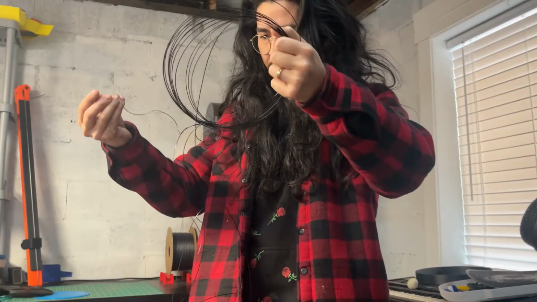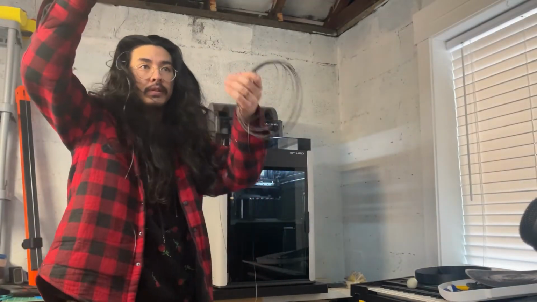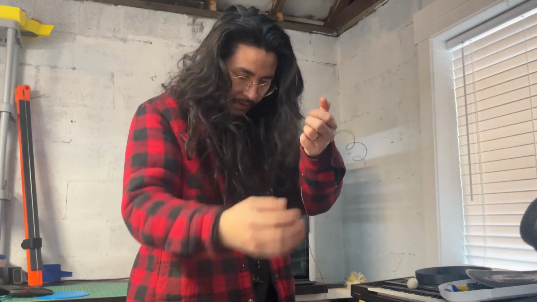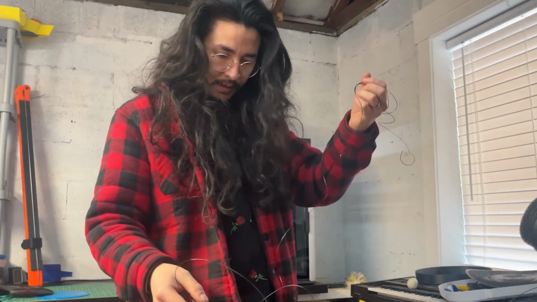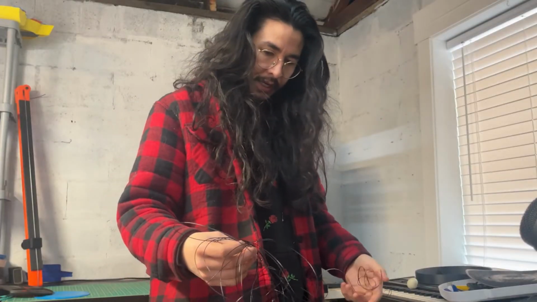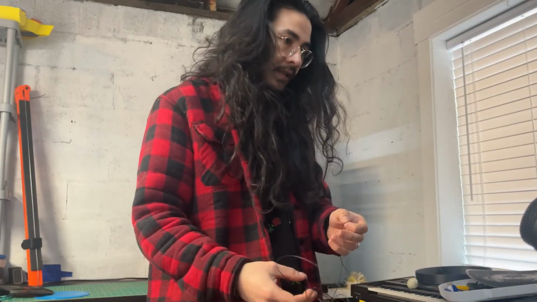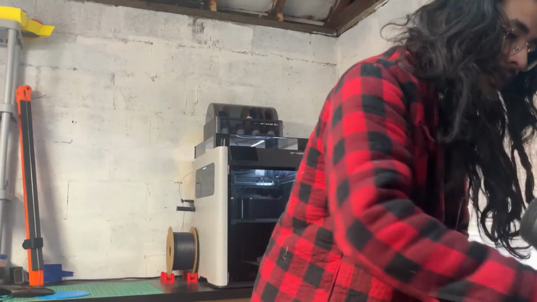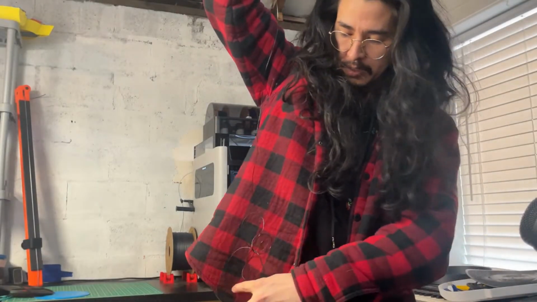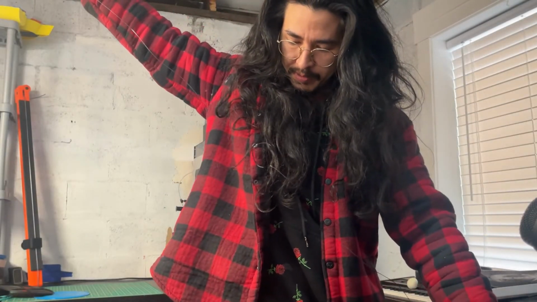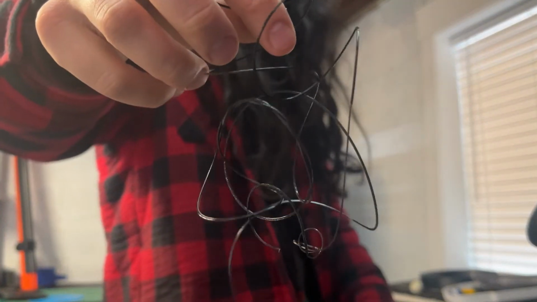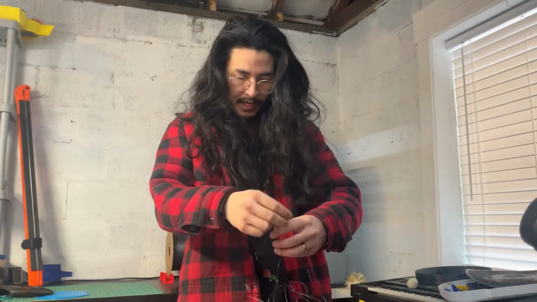I'm gonna maybe... Oh, we're getting close. Okay, I'm gonna use my mic stand to hold that nice loop. I'm considering cutting this because this part's all loopy anyways, and it keeps getting caught because of its loopiness. So there we go. That is strand.